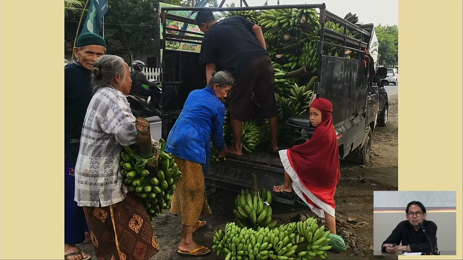Maybe at this stage it's not only about the economy, but she manages to see and learn from the surroundings, from the activities of the people, and the way the banana in this case is brought and distributed. It's a kind of interesting event, I think, and I believe that she learned a lot from this experience.